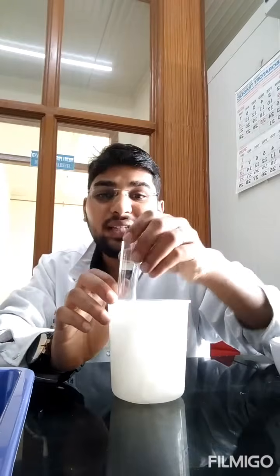So after 1 hour, take a jar like this, place all the ice cubes or ice pack if you have, for example, and if this is my tube and if this is my reagent, after 1 hour, immediately place it in ice. So when you're placing it immediately in ice, what happens? All the reaction gets arrested.